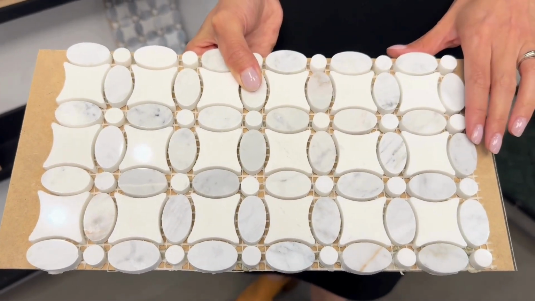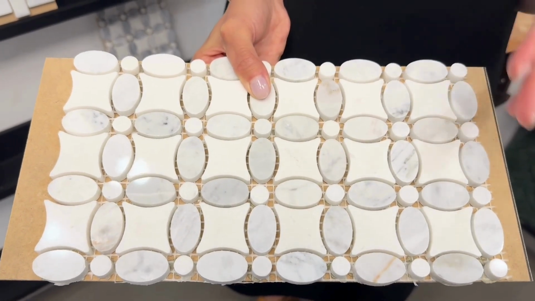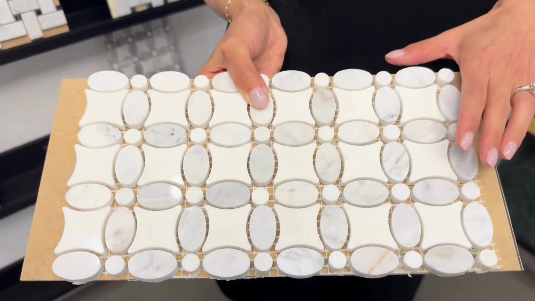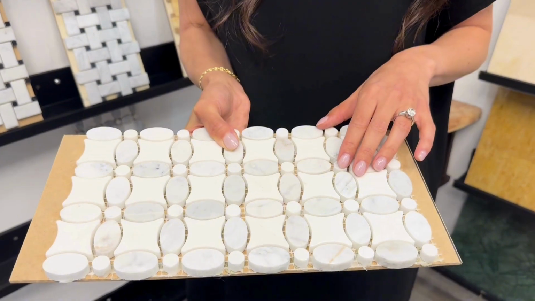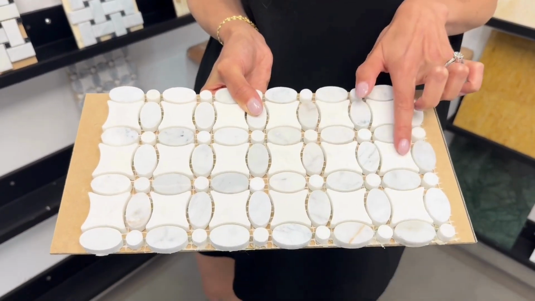So you have to think about that when you're choosing a grout. So the ovals would be bigger, but the white would pop more. Alternatively, you could do something like crazy cool, like do a black grout. If you do black grout, then both areas would pop and you'd really see each shape as its own.